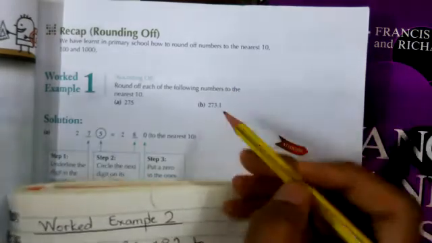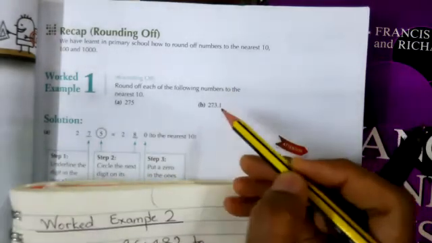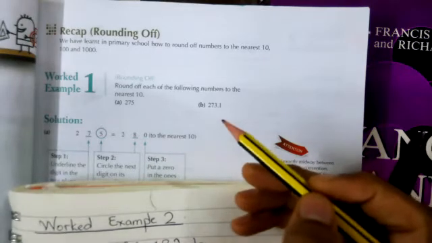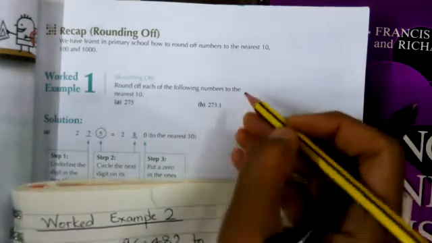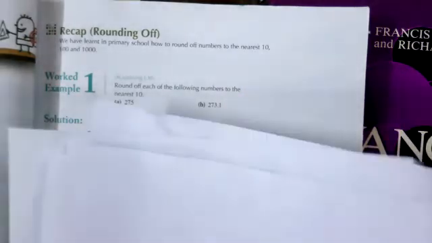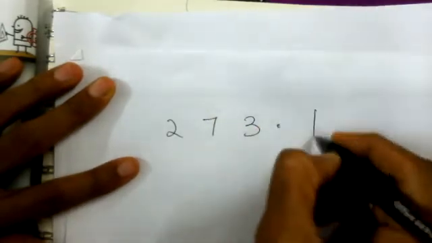Where is the tens digit here? Bring the whole thing. Where is the tens digit? Yes, Sabiha? Then the tens digit. Yes.